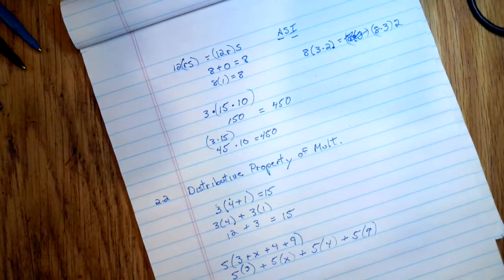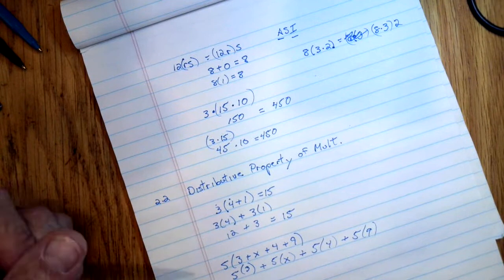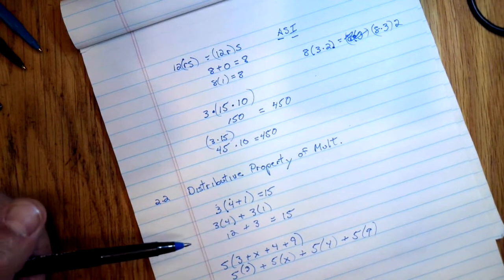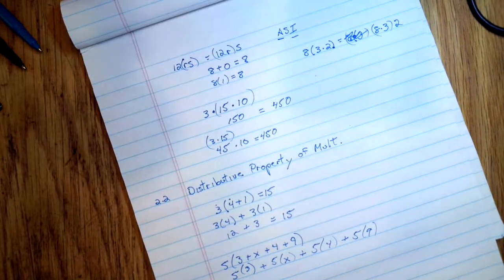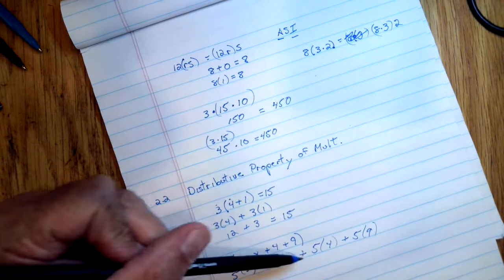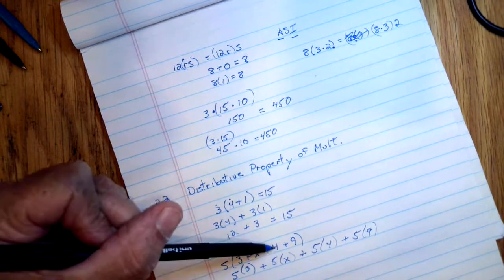That's the distributive property. If I could add all those things together, that'd be fine. Sometimes it makes sense to do it that way. Sometimes it makes more sense to distribute them out. But the answer is the same. That's the deal with distributive property. Doesn't matter what is in the parentheses. You just take this thing times each one and write them.